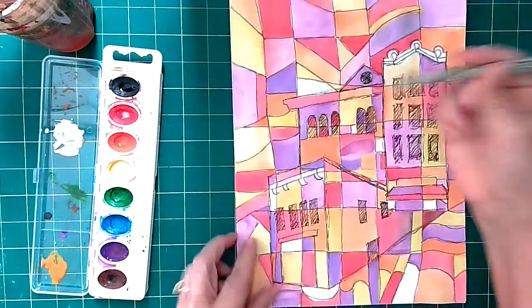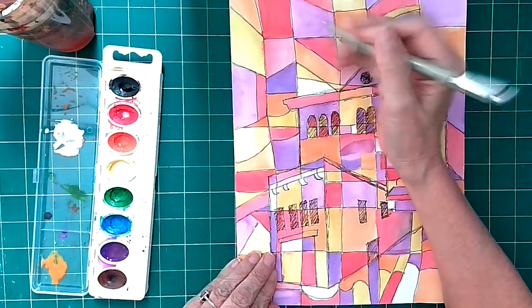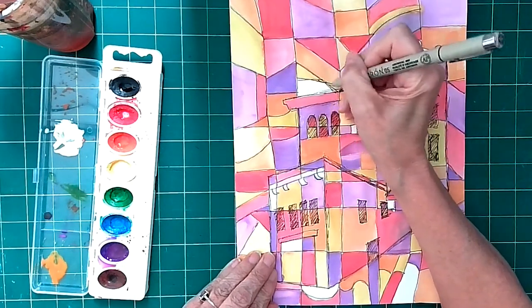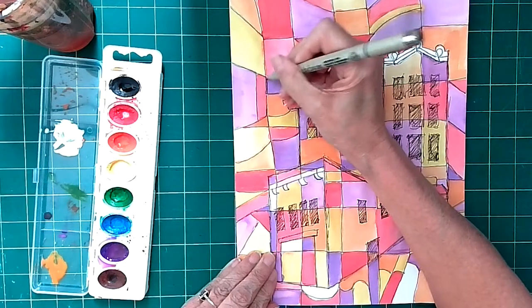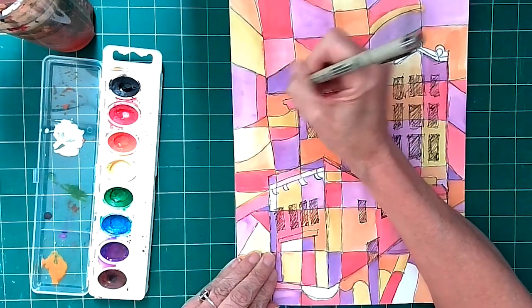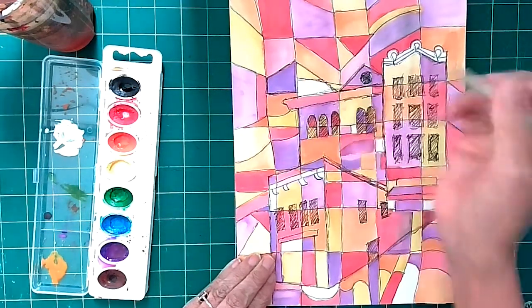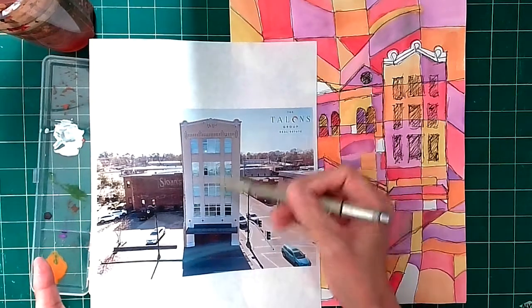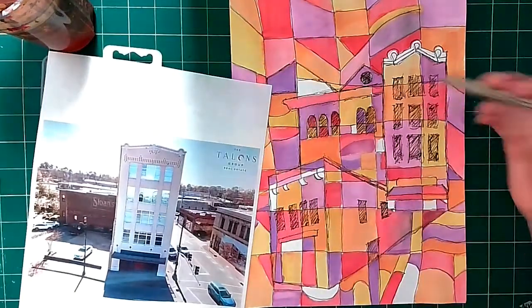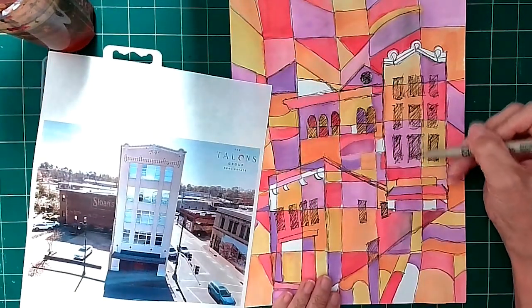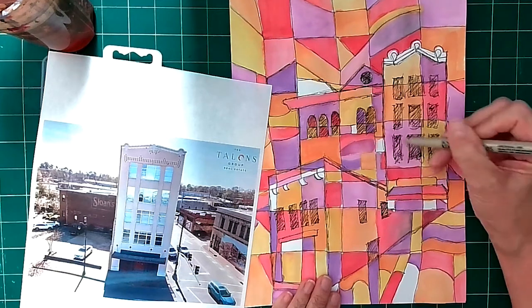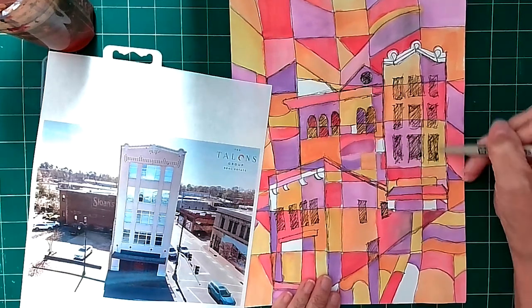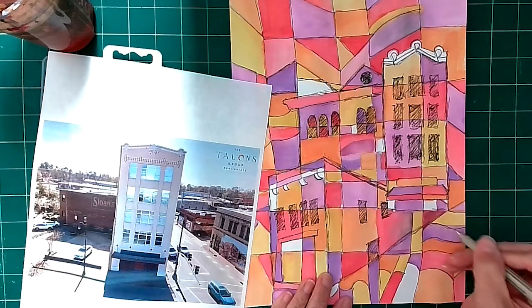Okay, next you're going to use your pen and you're going to go over all the lines in between. Crazy me, I thought I was filming and I wasn't, so I'm just going to show you what you need to do. You'll color in your windows, you'll color in your doors. I've added extra windows here, not exactly, but kind of, so that you get the general impression of the way it looks.